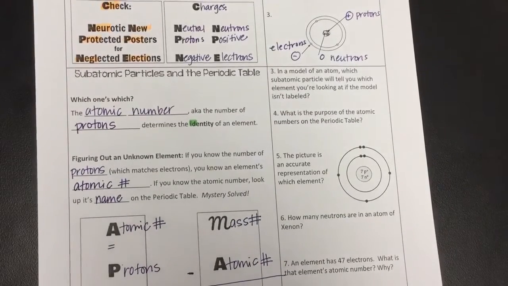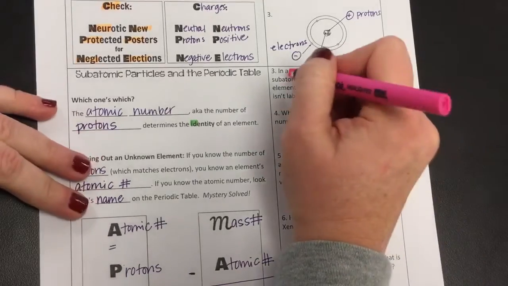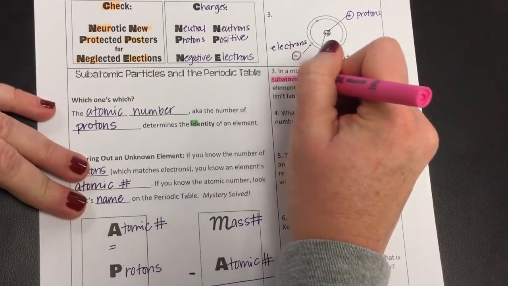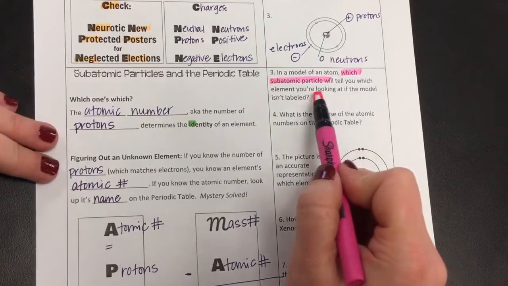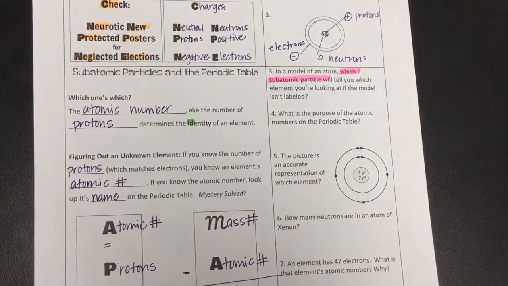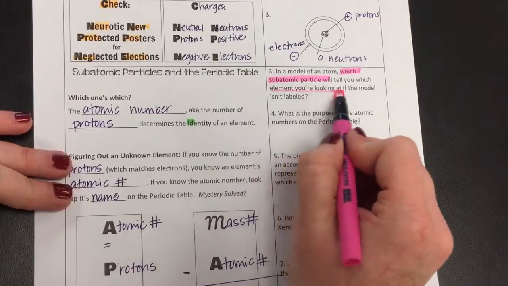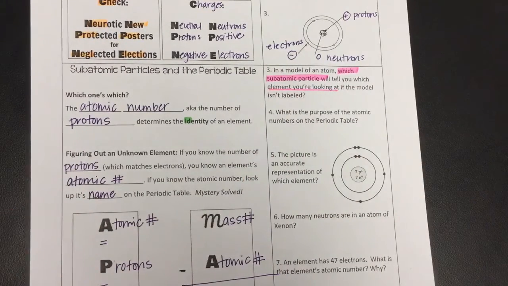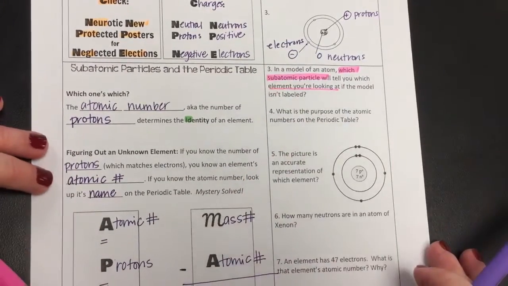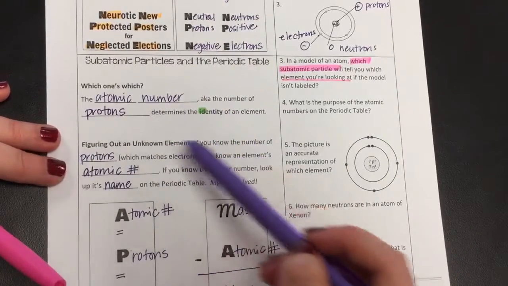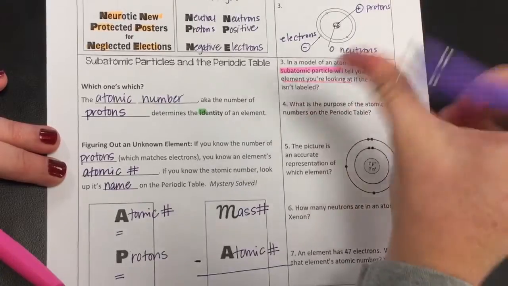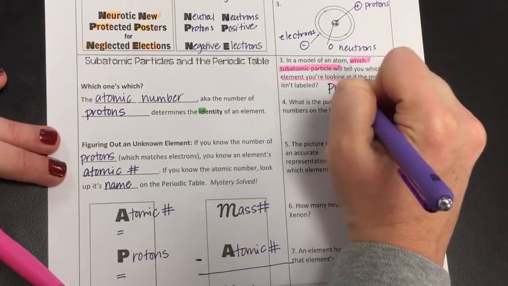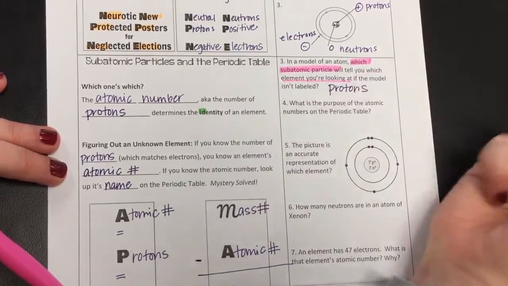In a model of an atom, which subatomic particle, so the answer is going to be a subatomic particle, will tell you the element you're looking at if the model isn't labeled. Which particle determines identity? Protons. If the element isn't labeled, you can look at protons to determine what you're looking at.